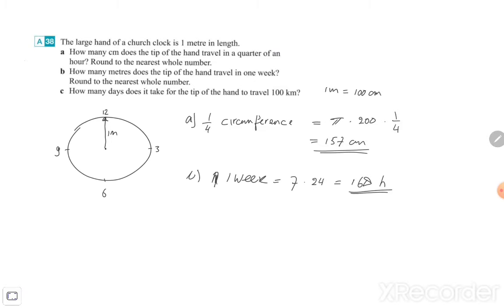If we know that the circumference of 1 hour is pi times the diameter, I'm going to use the 2 and not the 200 here, because they want the answer in meters.